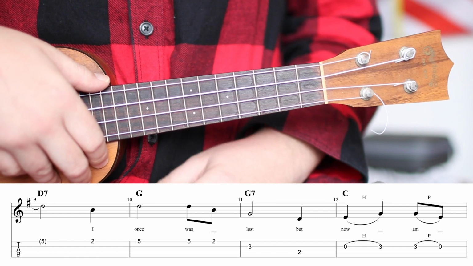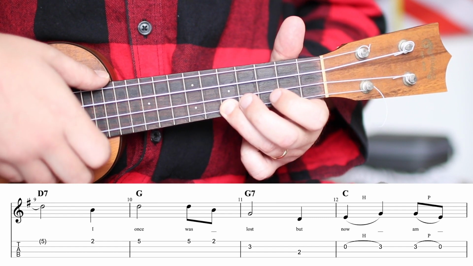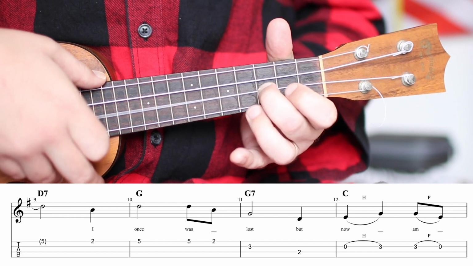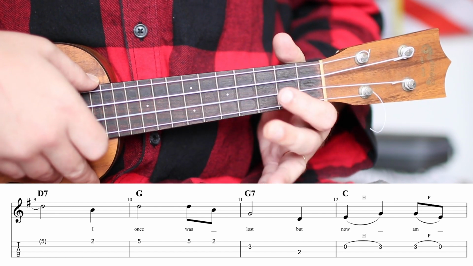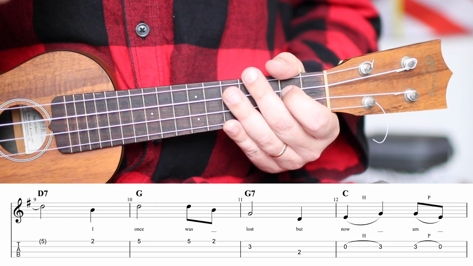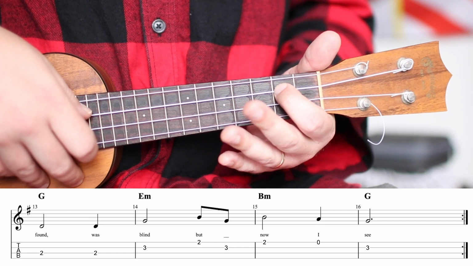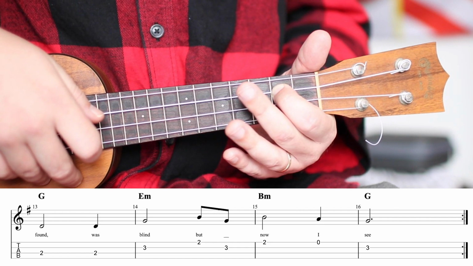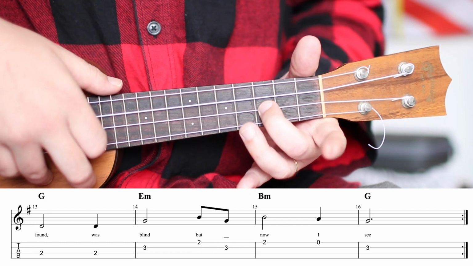So these 4 measures, nice and slow. 1, 2, 3, 1, 2, 3, and 1, 2, 3, 1, 2, 3, and boom. Last 4 measures. So here we're going to play the second fret of the C string. 1, 2, 2, 3. 1, 2, 3, 1.